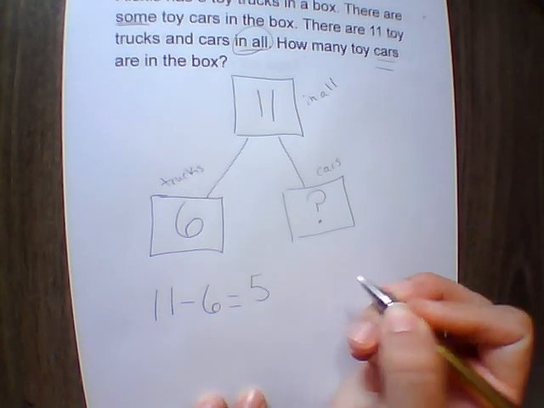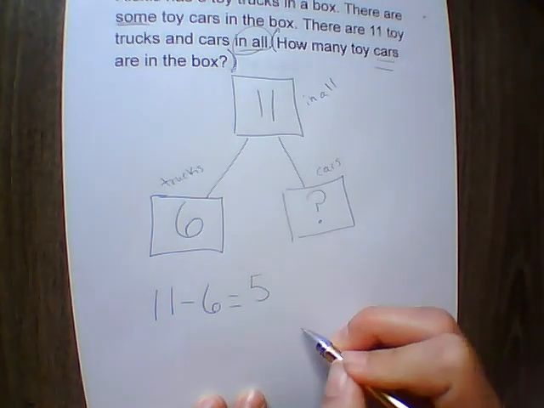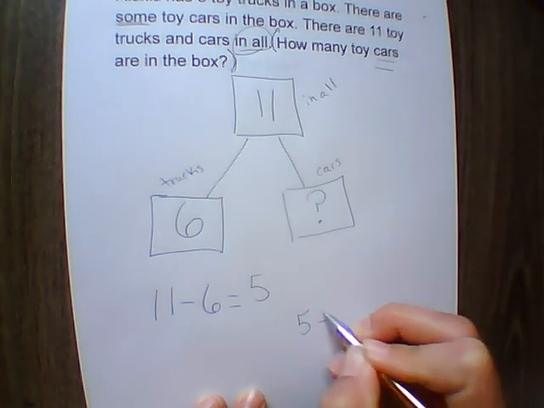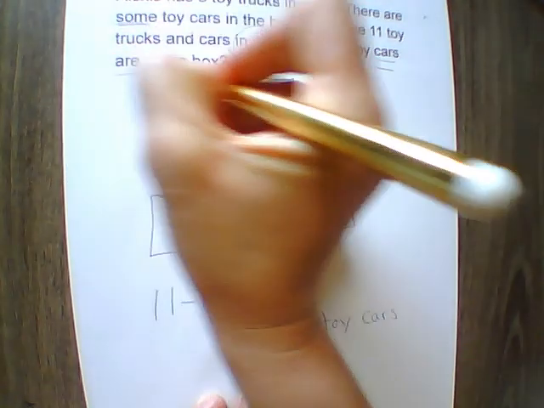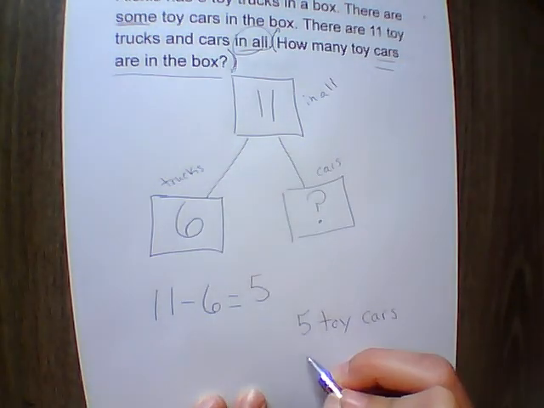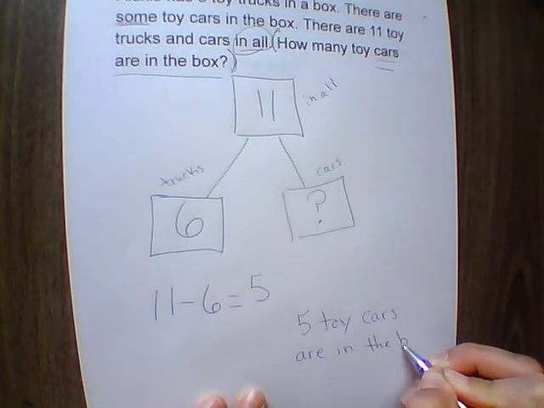But what are we looking for? Let's look at our problem. 5 what? 5 toy cars are in the box.